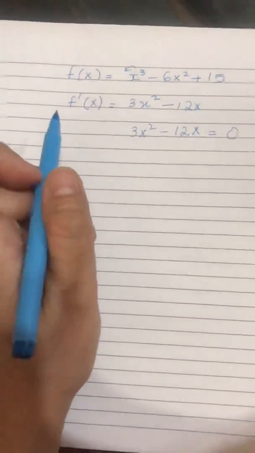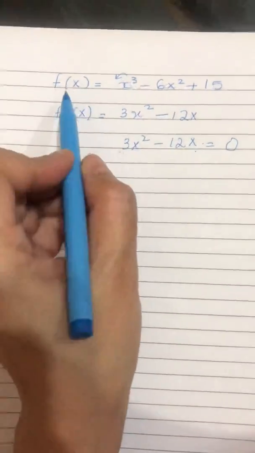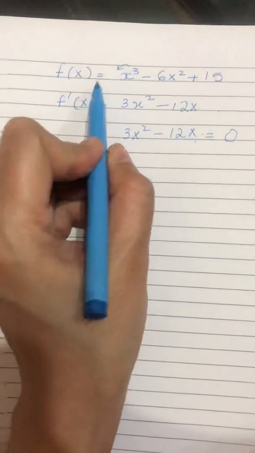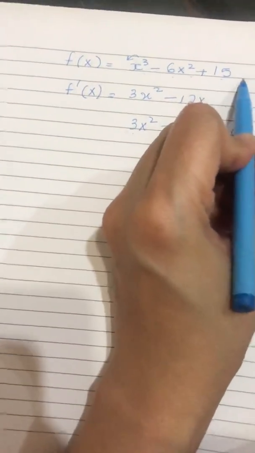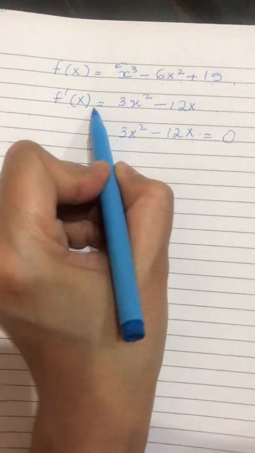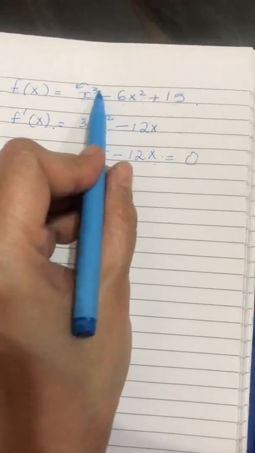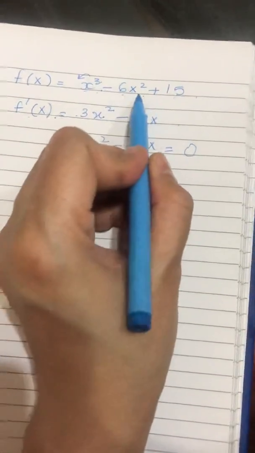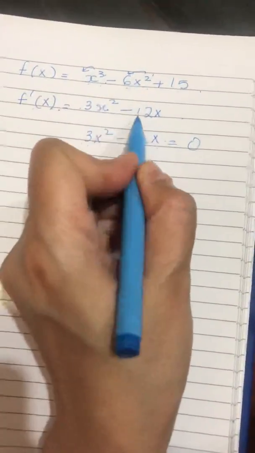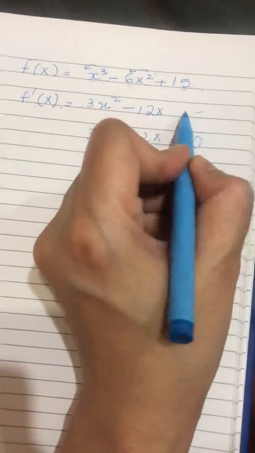Let us work on another example to find the critical numbers, relative extrema and increasing and decreasing values. We have a question: f of x equals x cubed minus 6x squared plus 15. The first step is to take the derivative by applying the basic rules of differentiation. The derivative of x cubed is 3x squared, minus the derivative of 6x squared, which is 12x, whereas the derivative of 15 is 0, so we did not write it here.